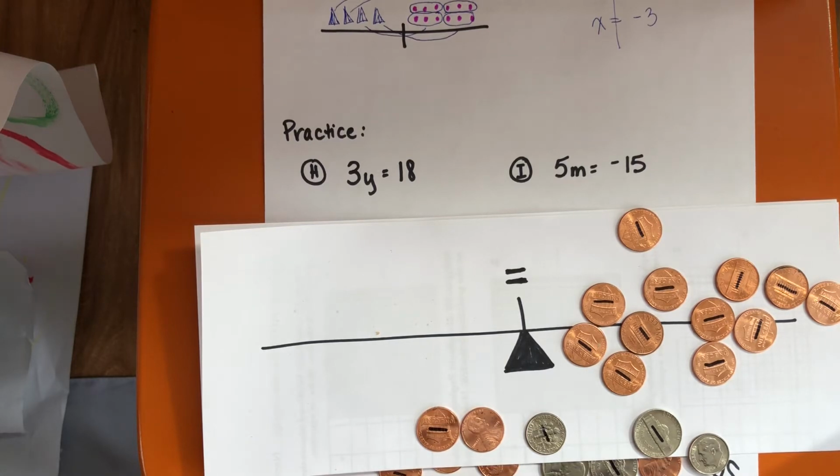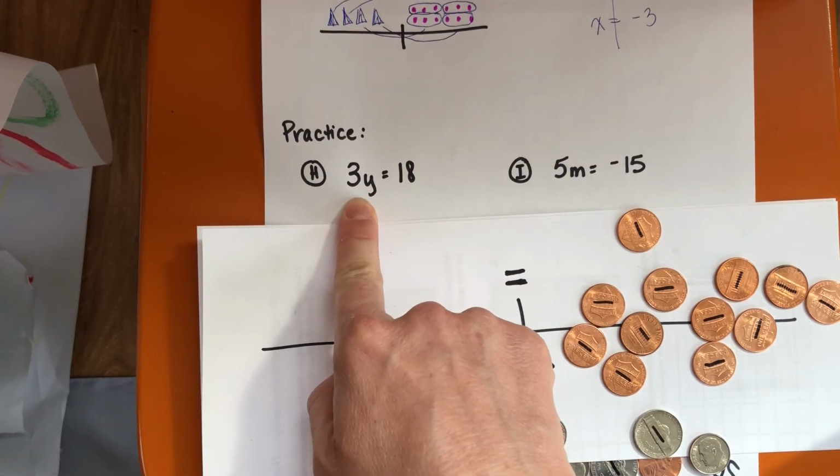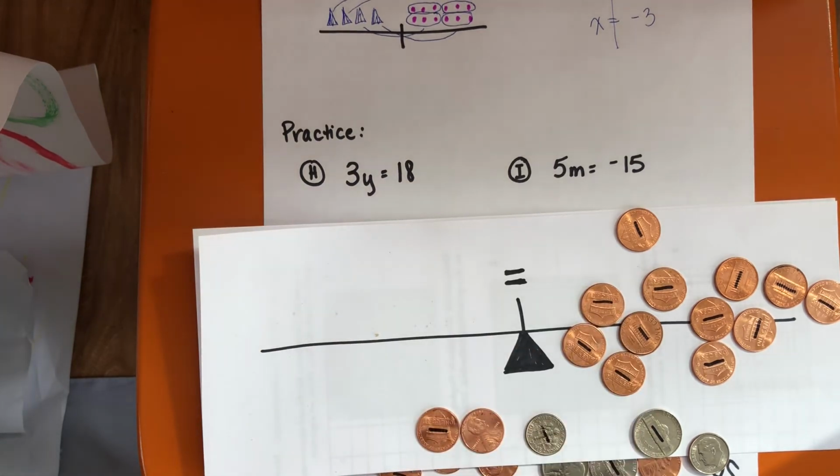All right, for H, 3 groups of y is equal to 18. If you divide 3y by 3, you get 1y. And if you divide 18 by 3, you get 6. So y is equal to 6.